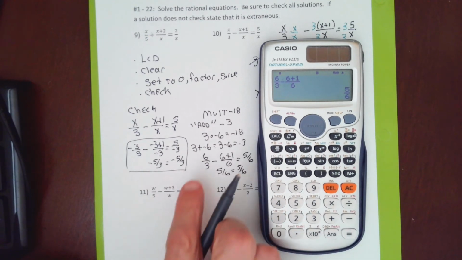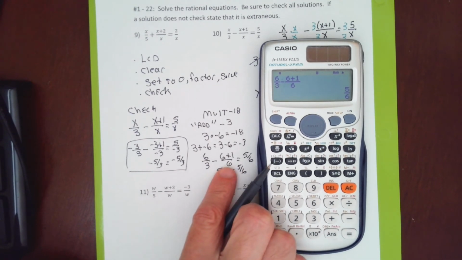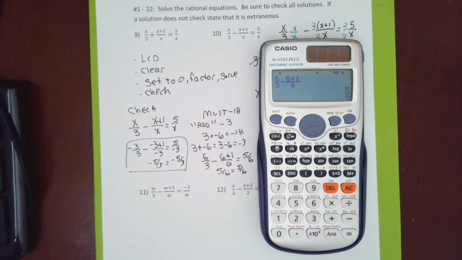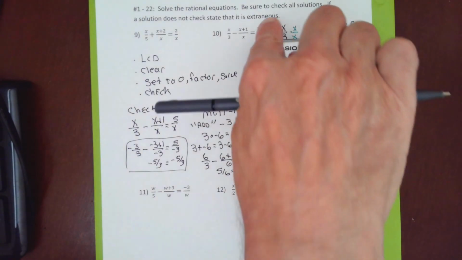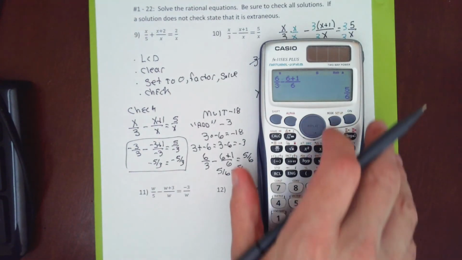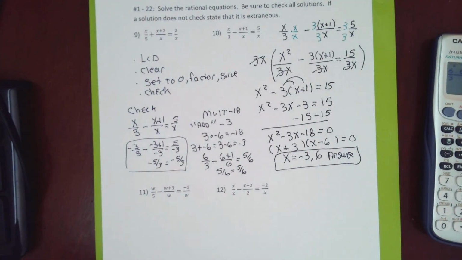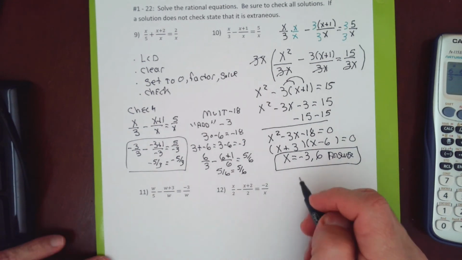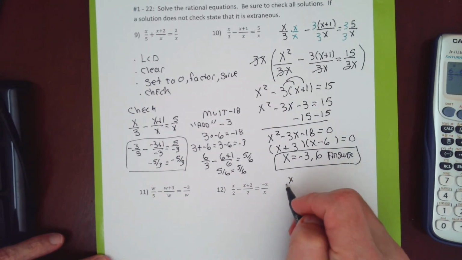If any of the denominators would have become 0, when I tried to check, I would just stop and say that's not an acceptable solution. When you get undefined in the checking process, that we consider not checking, and we don't include that in the solution. We call it an extraneous solution when that happens. We say it doesn't check in the solution, it's extraneous. 12's got to be where that extraneous solution comes up.